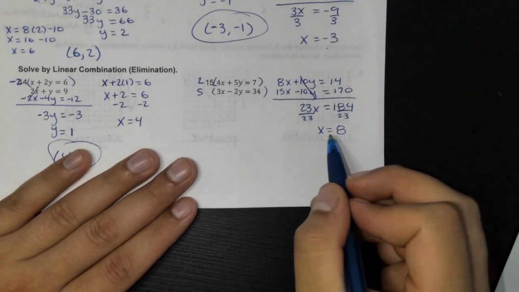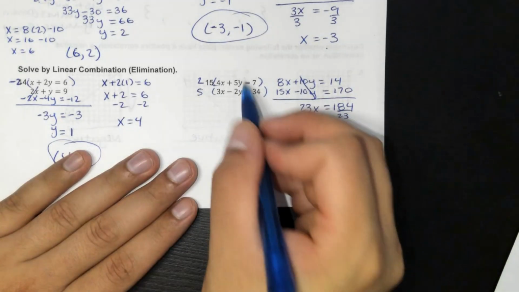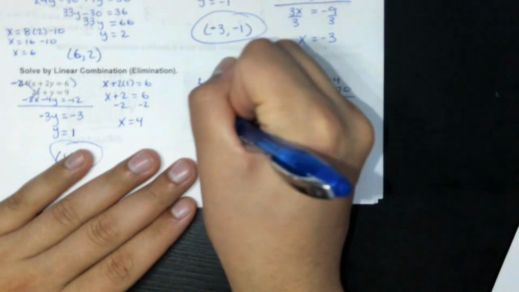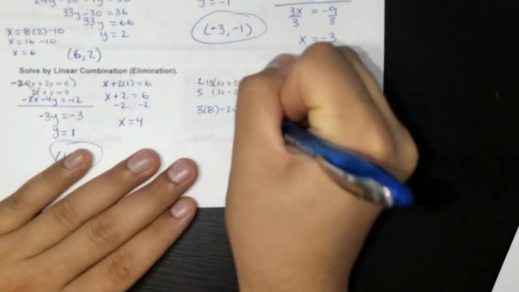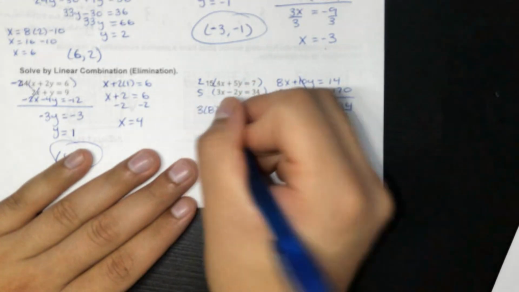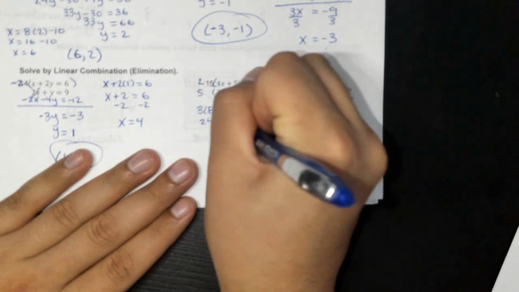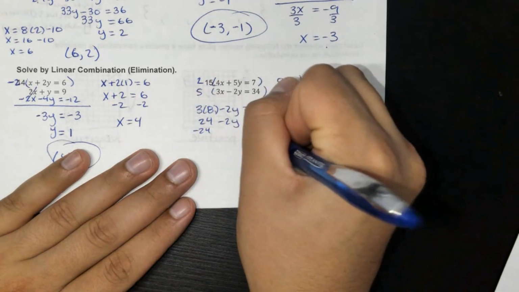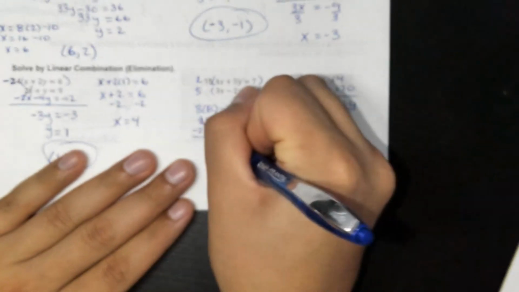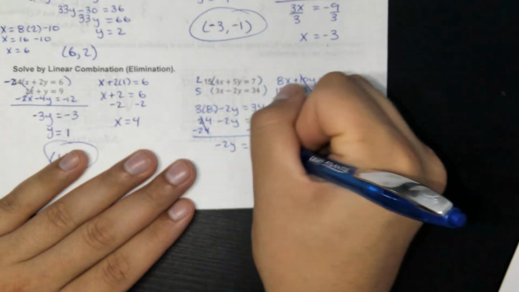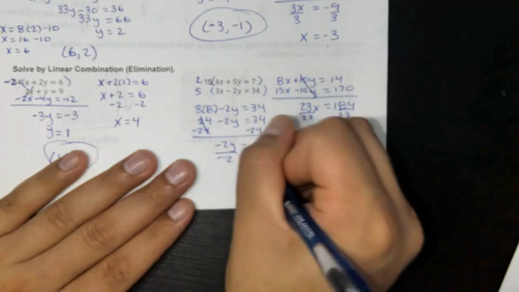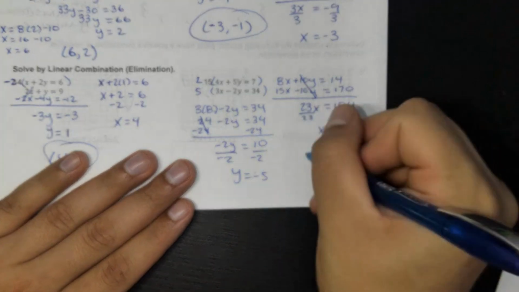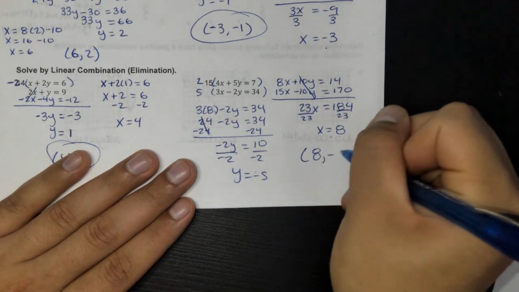Now let's use this x to find a y value from one of the original equations. Here let's use the second one. 3 times 8 minus 2y equals 34. 3 times 8, that's 24. Let's subtract the 24. 34 minus 24 is just 10. Divide by negative 2, we get y equals negative 5. So we got our x, we got our y, so the solution here would be (8, negative 5).